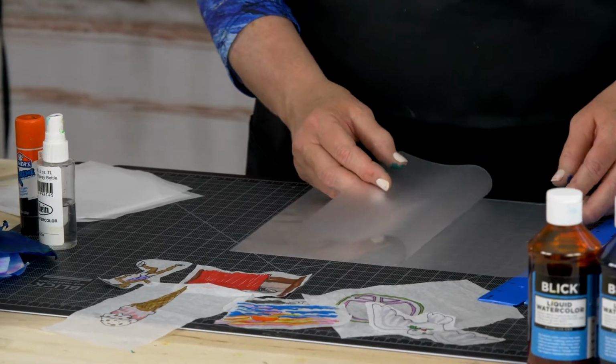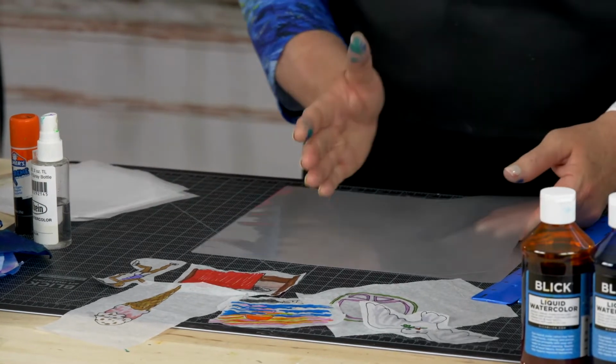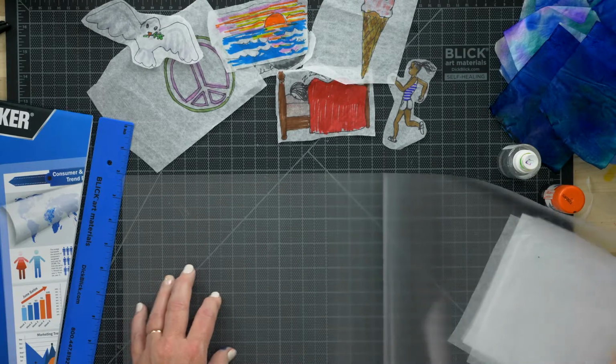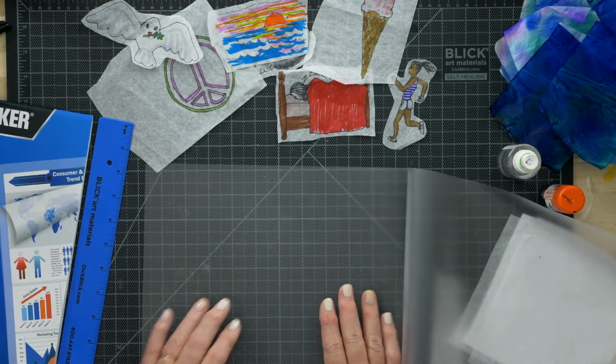Next, you'll need a laminating pouch. Each student could use one, or you could also cut these in half. Open it up. And now we need to put the images in here, and you can just use a glue stick.